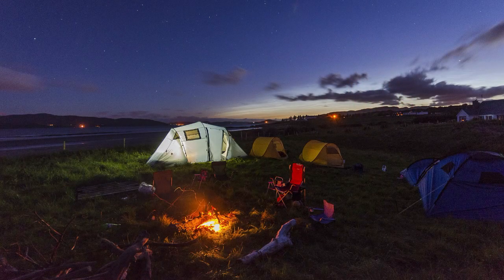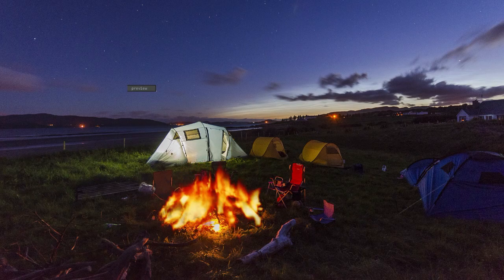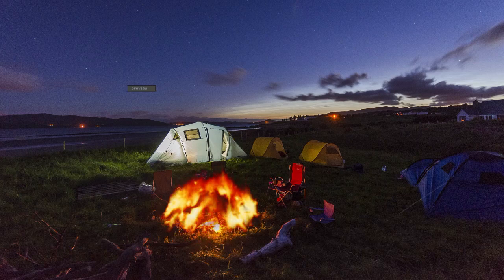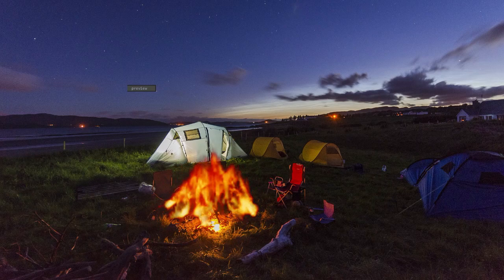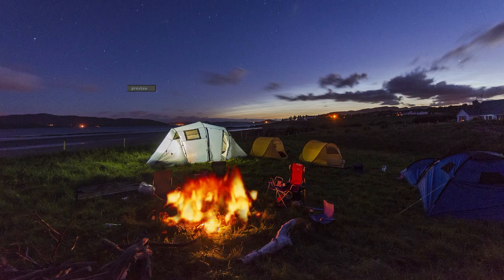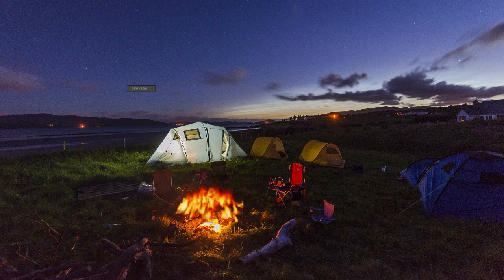Look at this beautiful campfire. These people are hanging out, I don't know, by the edge of a lake or something. And their fire's gone out, so let's light their fire back up.